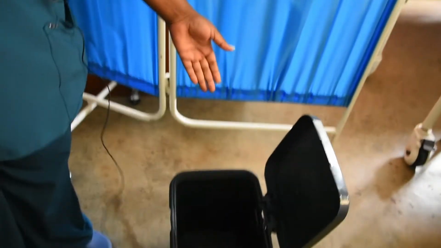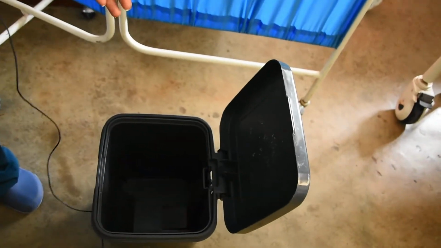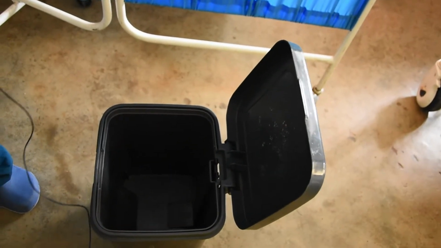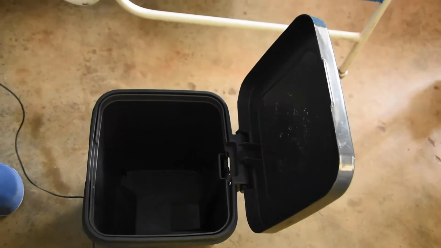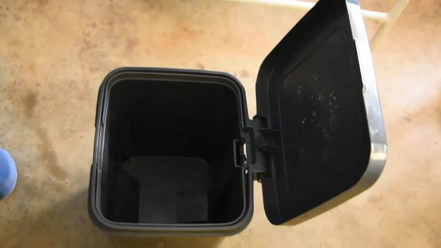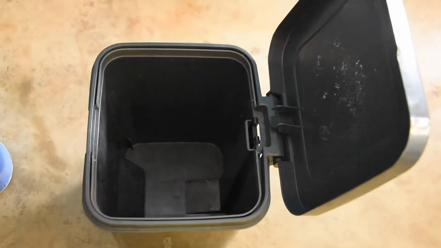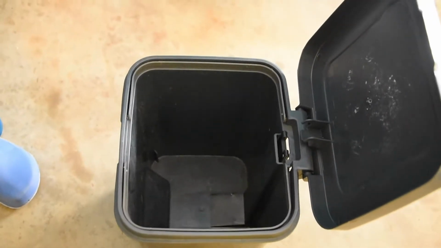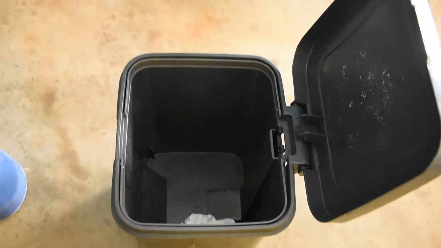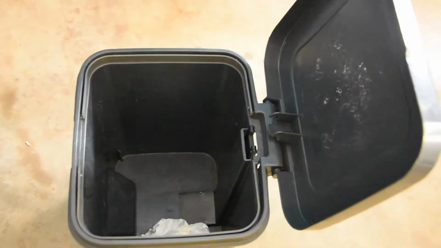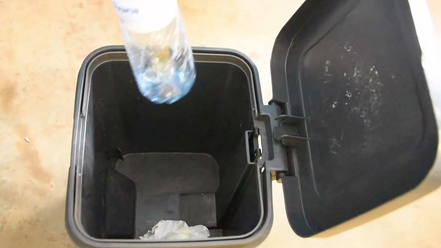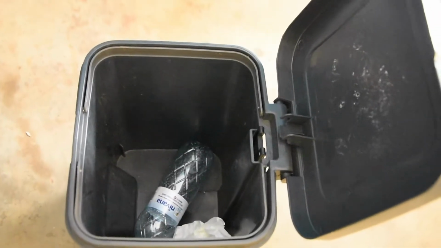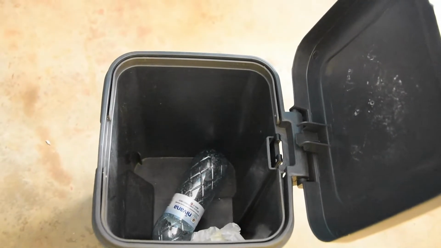So we start with the black bin, and the black bin accommodates all the non-infectious wastes, the dry ones and the wet ones. The dry ones are those that are dry. So we have papers, we have empty bottles for drinking water. Those will go there. And now that is wet, non-infectious.